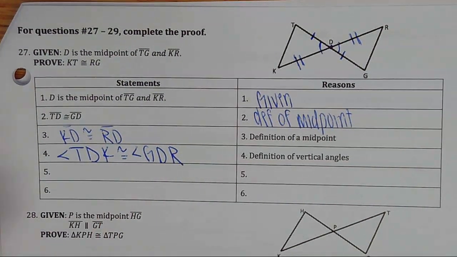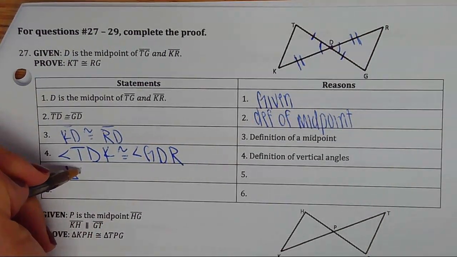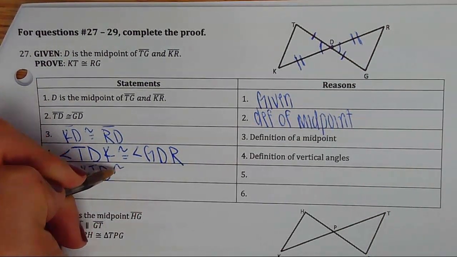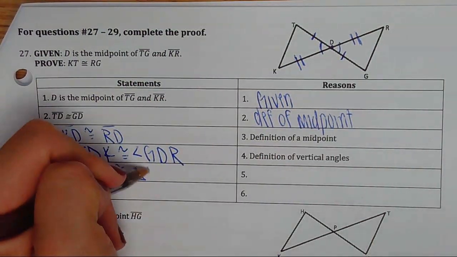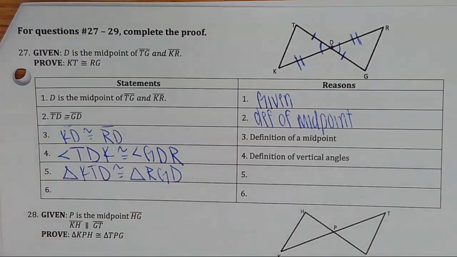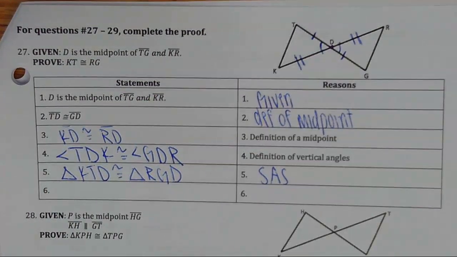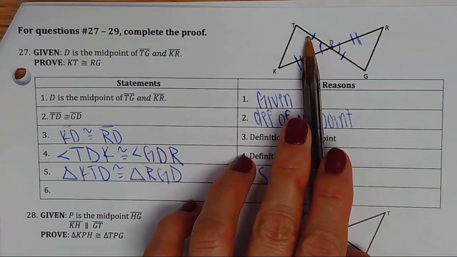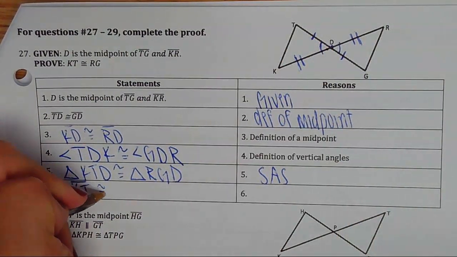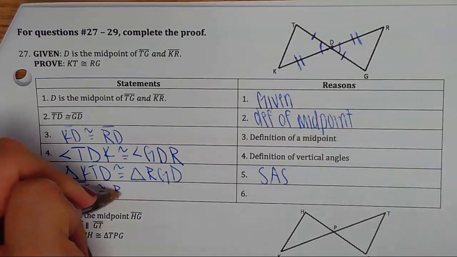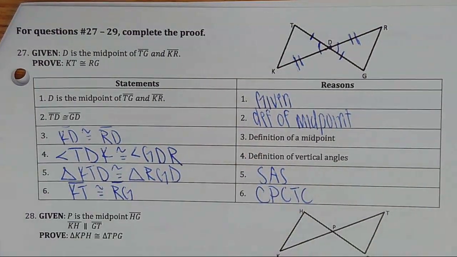Okay, so now I can say triangle KTD is congruent to triangle RGD. And that would be by side, angle, side. A side, an angle, and a side. My last thing that it was asking me to prove is KT is congruent to RG, and that would be by CPCTC.